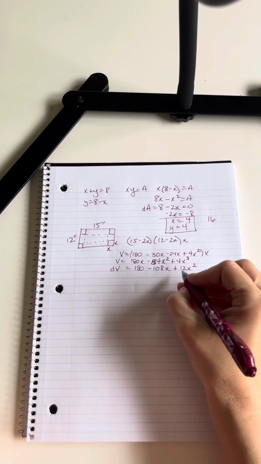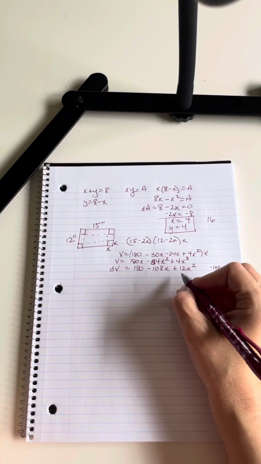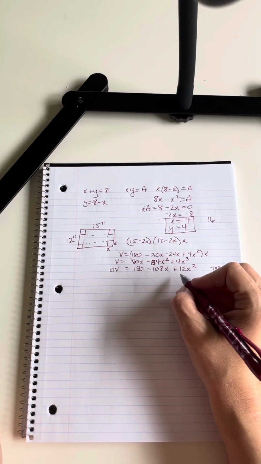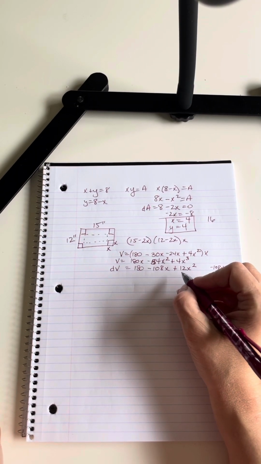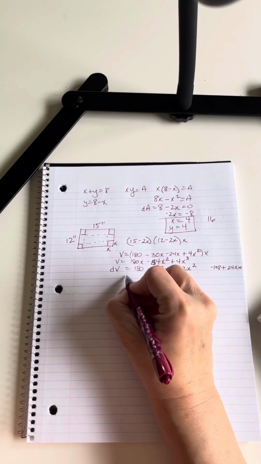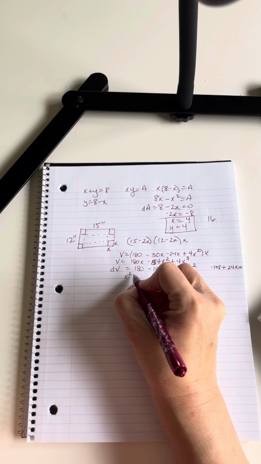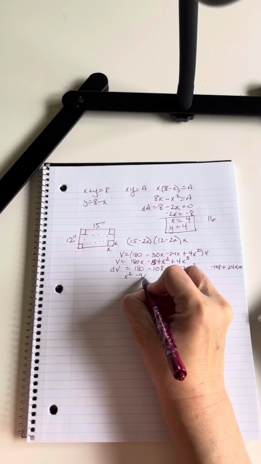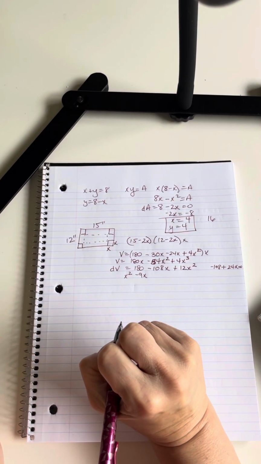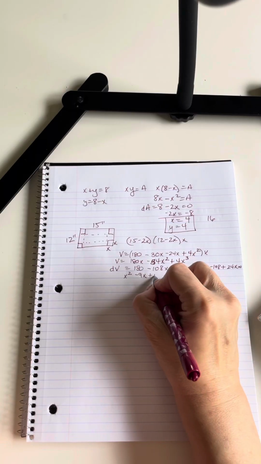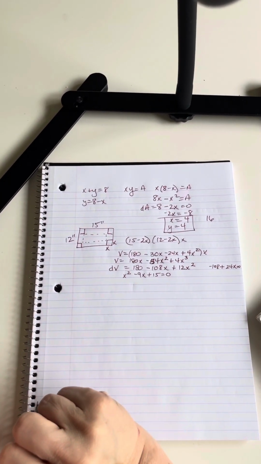Okay, let's do that then. At least that'll take me down to x squared, so I can pull my a, b, and c. Yes, okay, so that's going to be x squared minus 9x plus 15 is being set equal to 0.